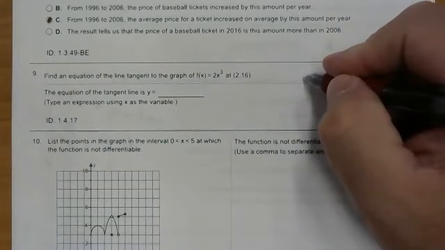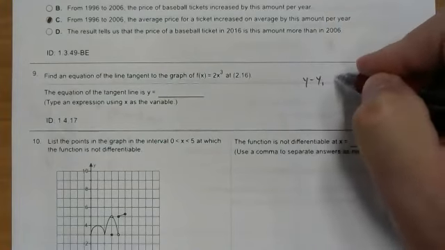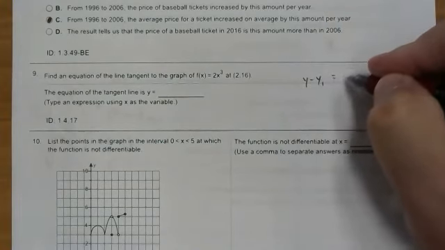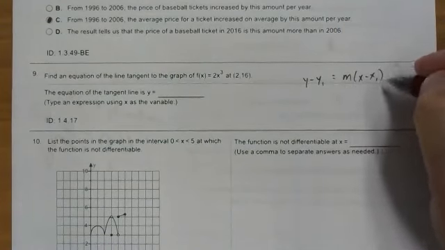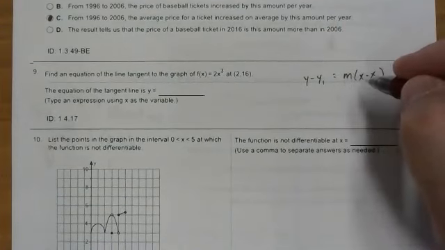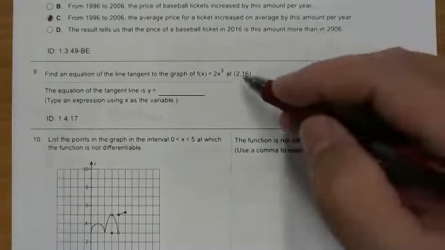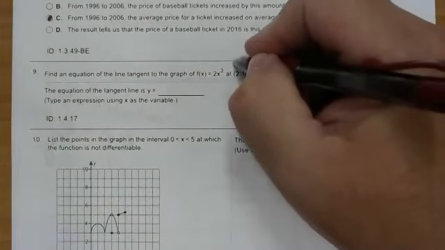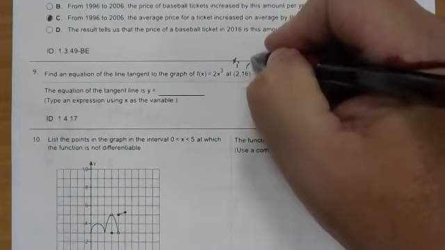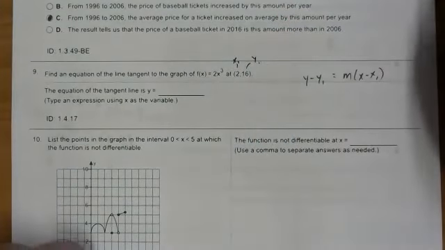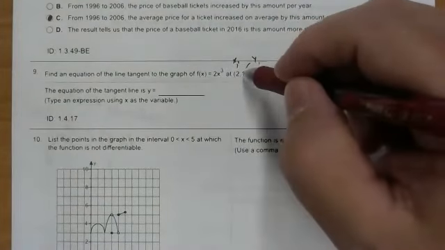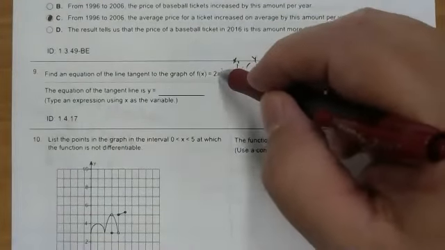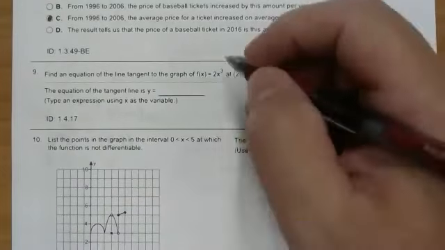Here's the point slope equation, right? This is the equation of a line where you know the slope of the line and you know one point on that line. So here's the point: x1 is going to be 2, y1 is going to be 16. What I need to figure out is the slope of this function at that point. The way you find the slope of something is to take the first derivative.